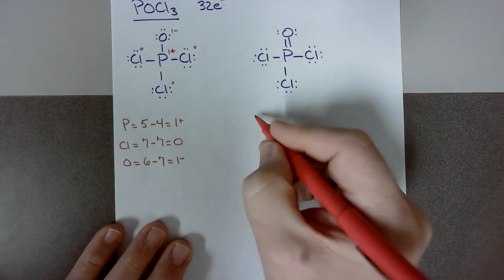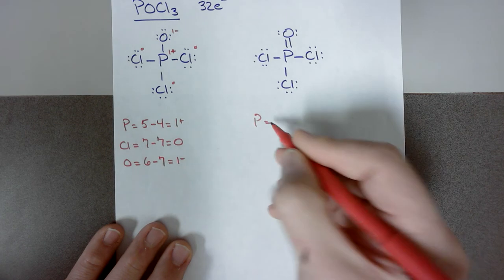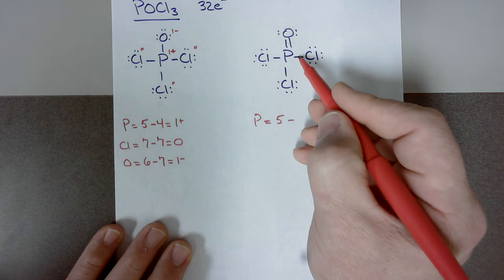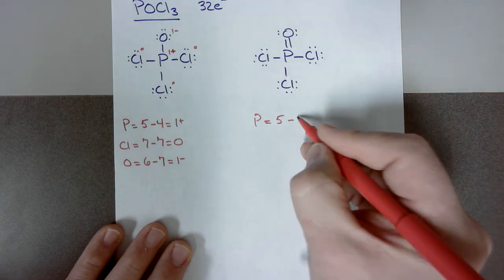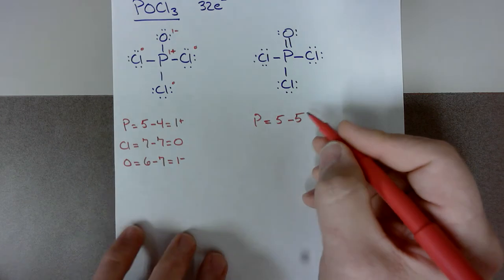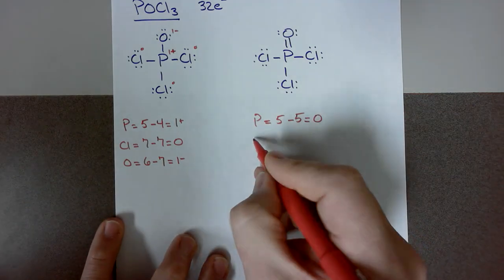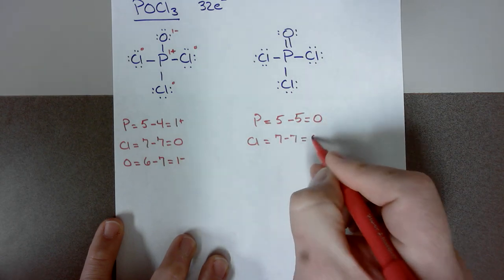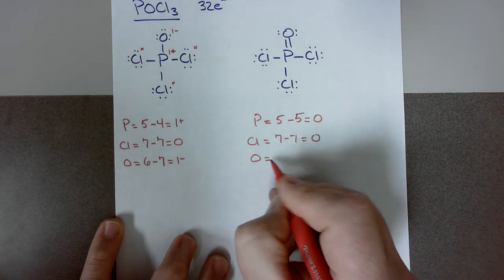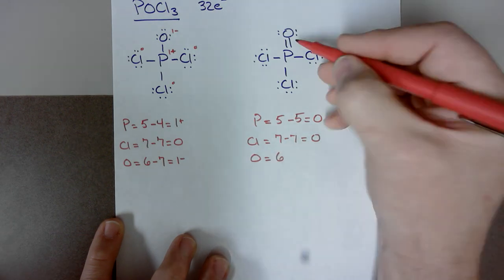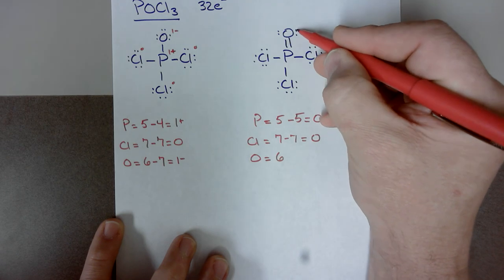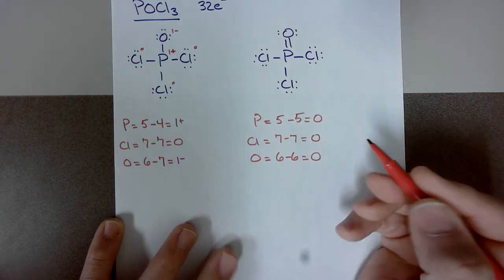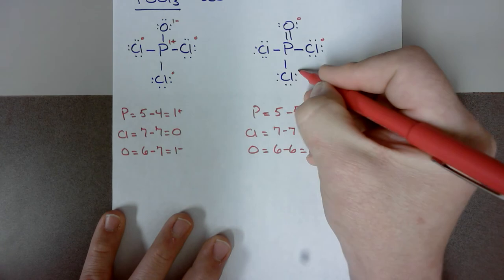Now over here, let's go through phosphorus. Again, phosphorus has 5 valence electrons minus 1, 2, 3, 4, 5 electrons. So that's 5 minus 5. That comes out to be 0. Chlorine, again, didn't change at all. So we'll say 7 minus 7, that equals 0. And then my oxygen, in this case, 6 valence electrons for oxygen minus 1, 2, 3, 4, 5, 6. Minus 6, so that equals 0. So we have 0, 0, 0, 0, 0.